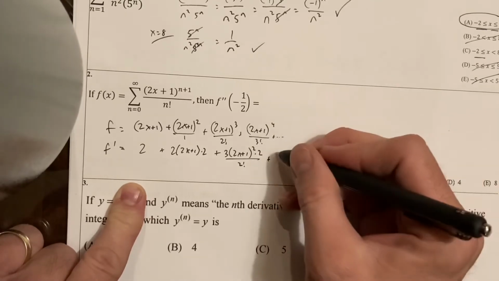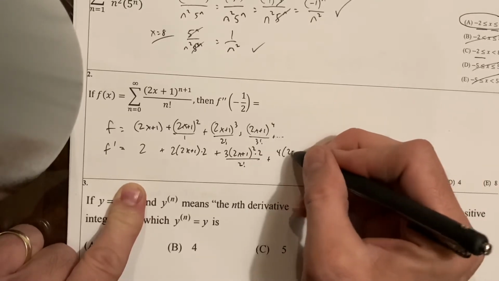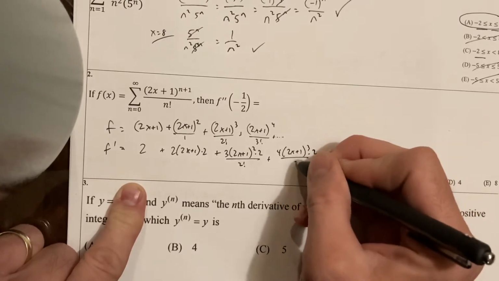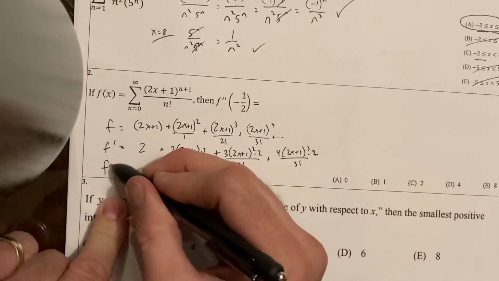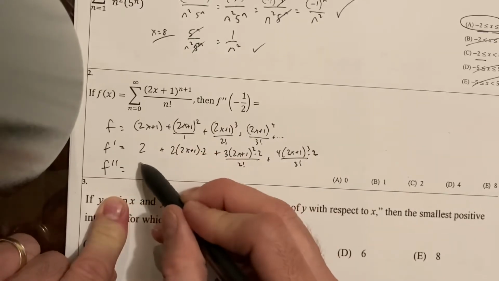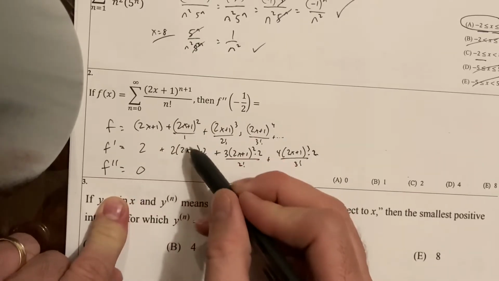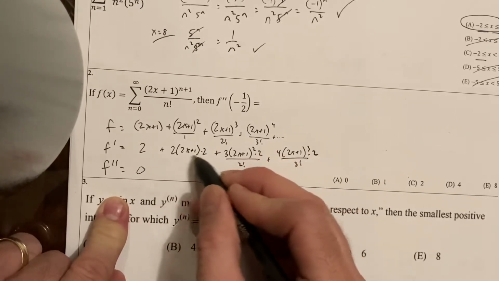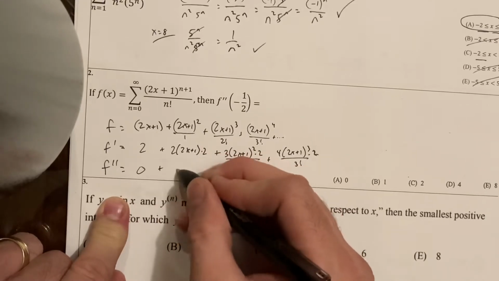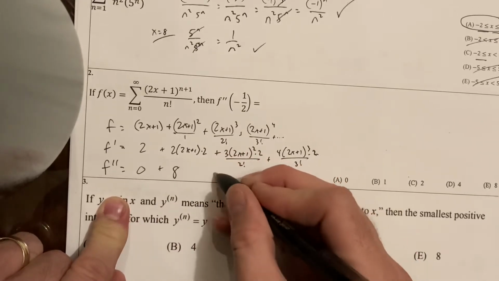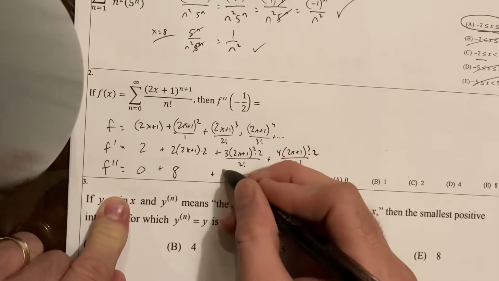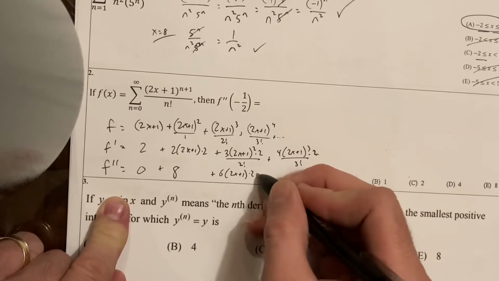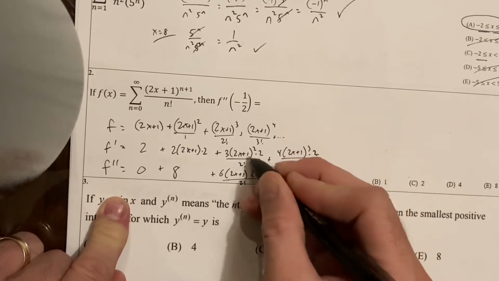Then 4 times 2x plus 1 cubed times 2 over 3 bang. But notice what happens here. On my second derivative, this one's gone. I could have already known that. This one is 8x plus 4, so my derivative of this part is 8. My derivative of this part is a 6 times a 2x plus 1 times 2 times the other 2 over 2 bang from the chain rule.